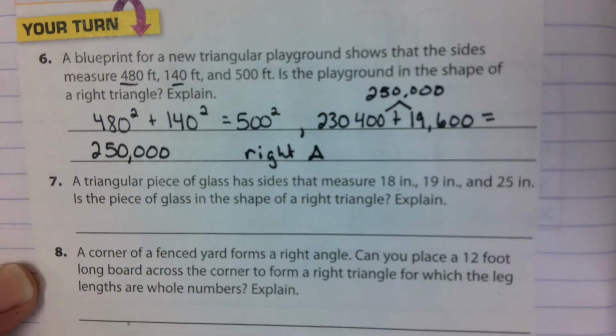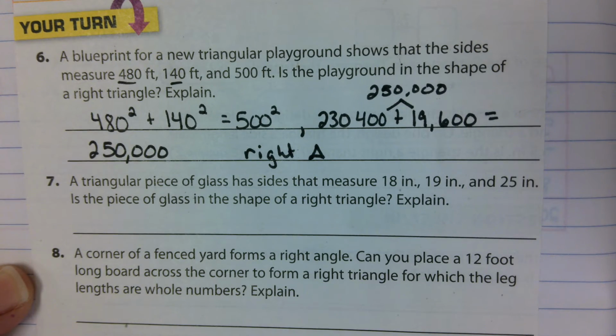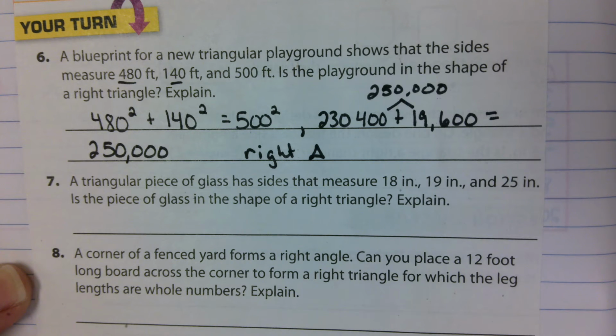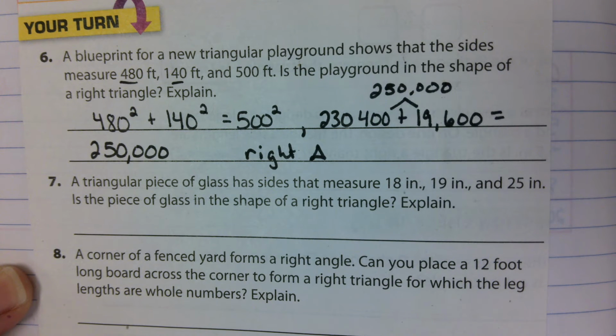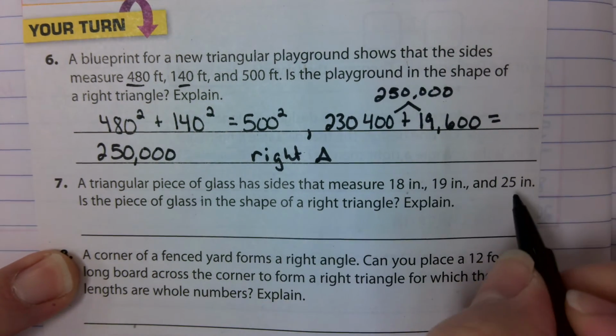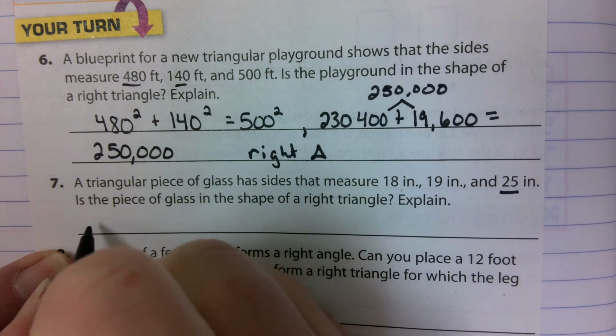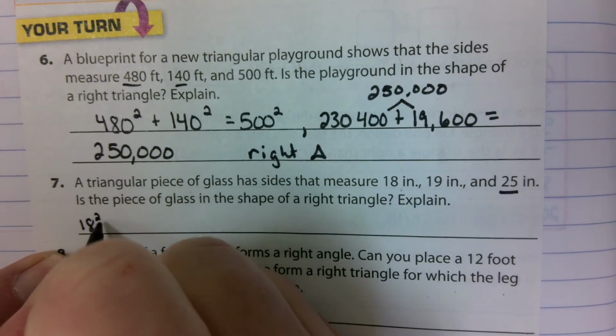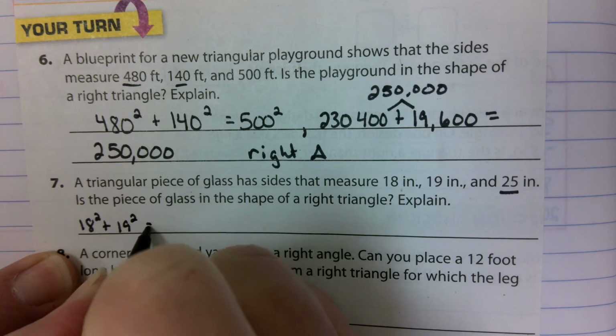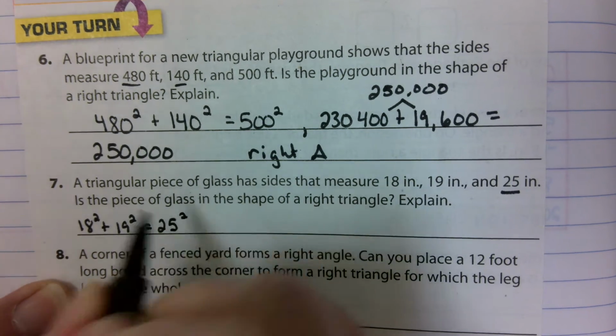All right, number 7. Go ahead and answer this. I'll read it for you. A triangular piece of glass has sides that measure 18, 19, and 25 inches. Is the piece of glass in the shape of a right triangle? So go ahead and answer that. All right, so we should have noticed that 25 is our longest length, so that's going to be our hypotenuse. So we have 18 squared plus 19 squared equals 25 squared.